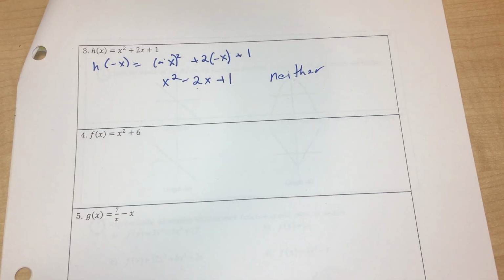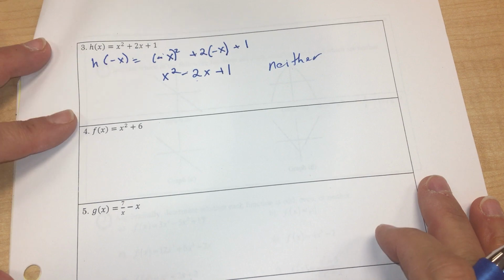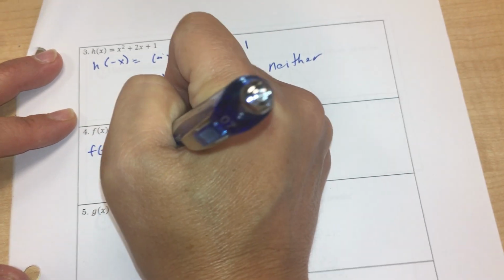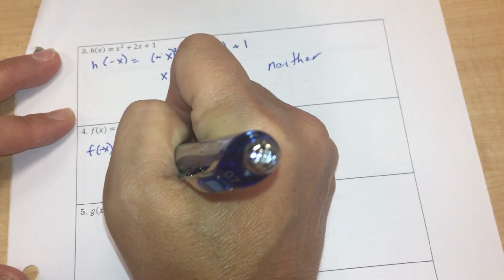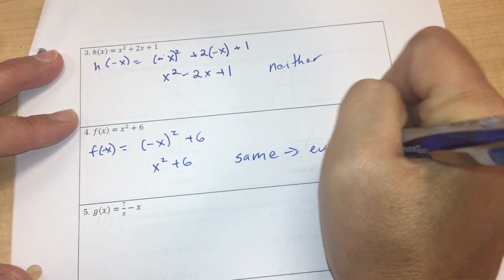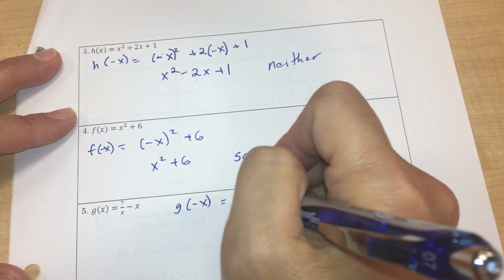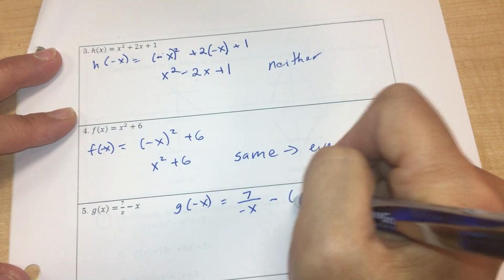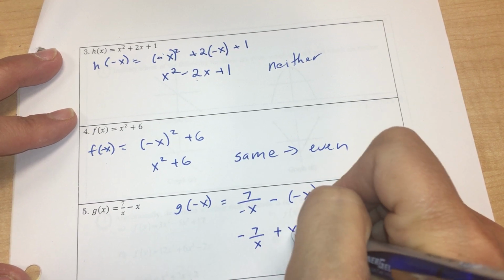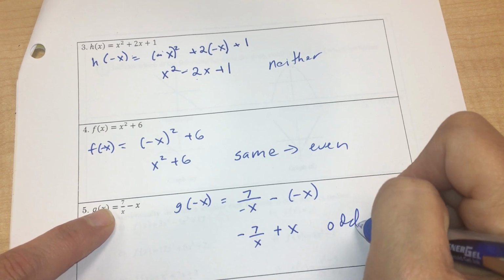Okay, so why don't you go ahead and try the next 4 on this page, pause the video, and then I'll work through them quickly and we'll see what we all get. All right, so for number 4, you should have paused the video. I got x squared plus 6, which is exactly the same. So that means it's even. Now number 5, I have g of negative x equals 7 over negative x minus, which gives me negative 7 over x plus x, and that's exactly the opposite of this. So this is going to be an odd function.